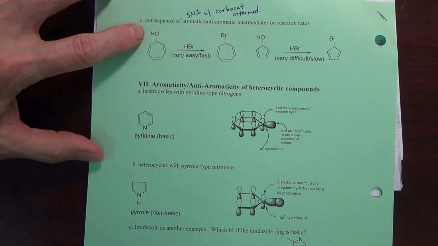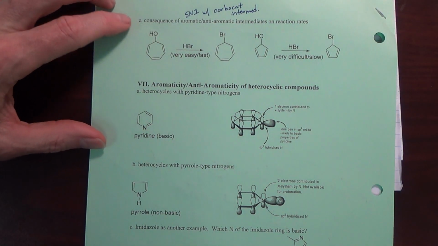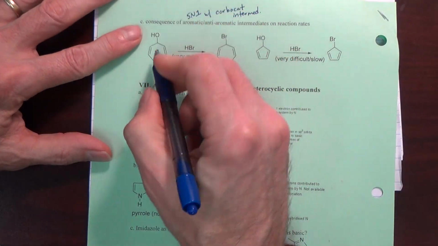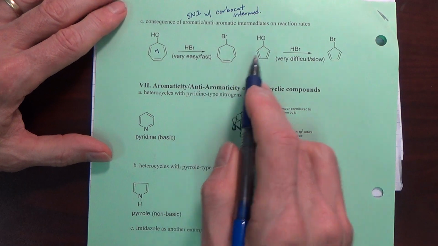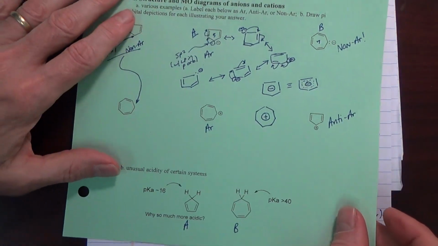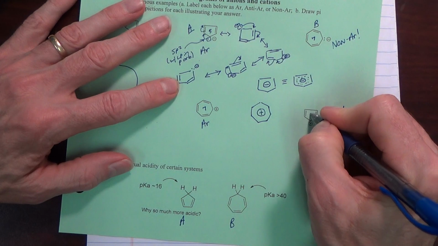Protonate the OH, water leaves to make a carbocation. This would be a 7-membered ring carbocation, and if it happened here, that'd be the 5-membered. Both of those carbocations were shown over here. Here's the 7, here's the 5.